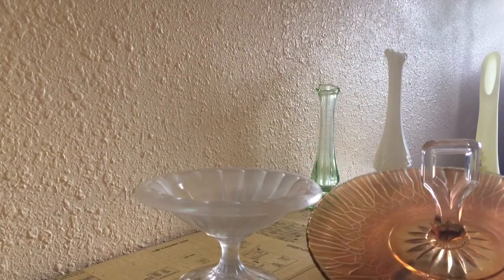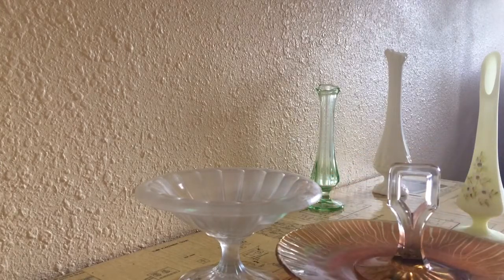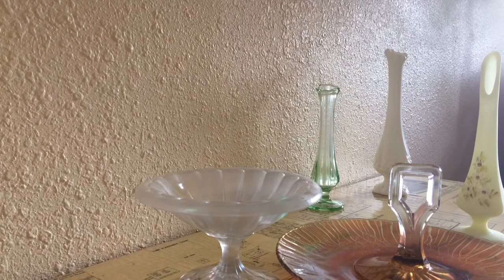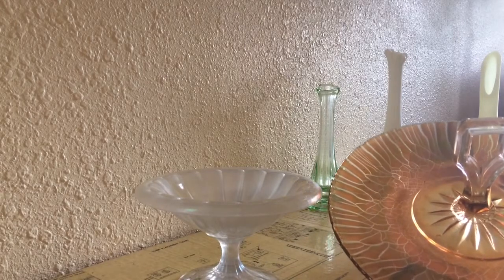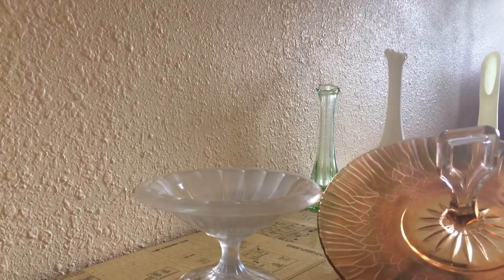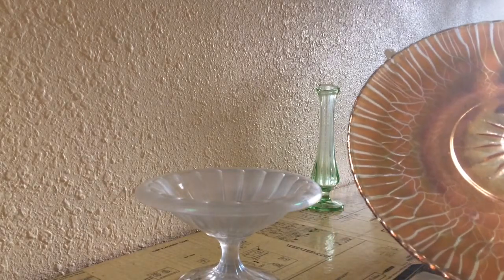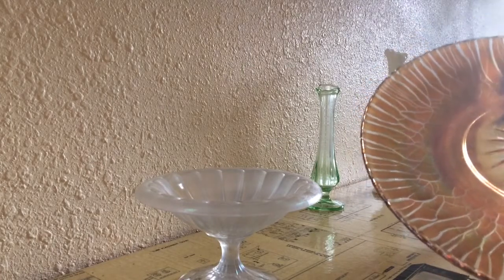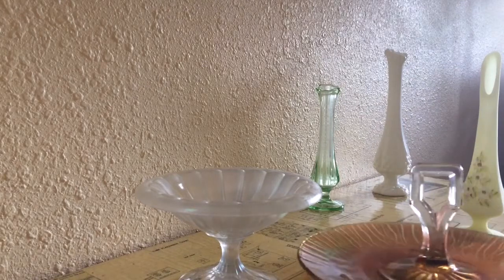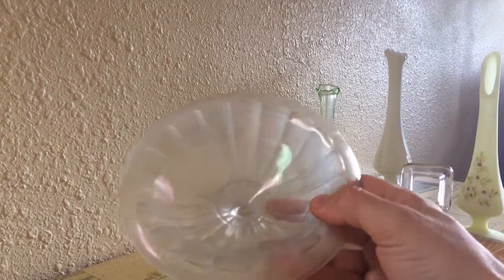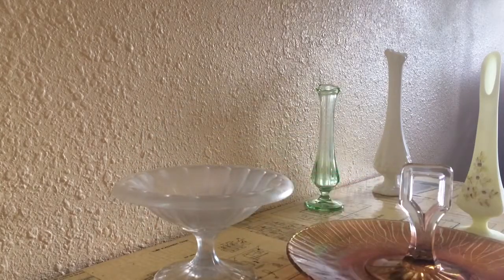The mineral salts are what give it the iridescence, but unlike carnival glass, stretch glass is actually reheated after the mineral salts are applied. And what happens is the glass and the mineral salts, when they're being heated, I guess expand at different rates, causing these stretch marks. It's called onion skin because the effect looks sort of like onion skin. You can really see it on this one. This is a piece by Jeannette, and this is a piece by Imperial.